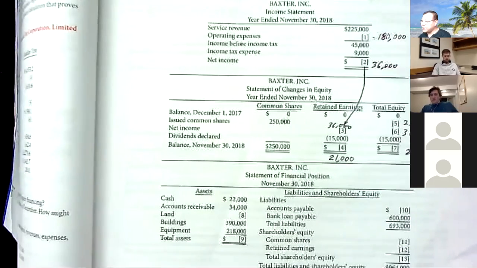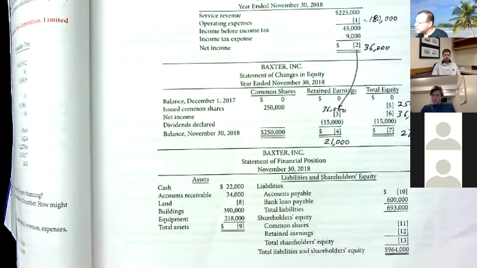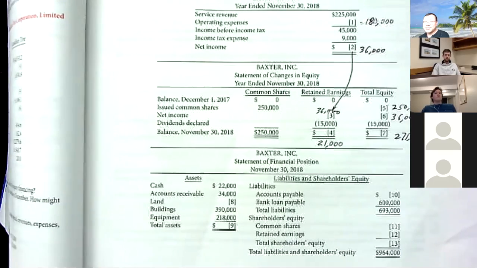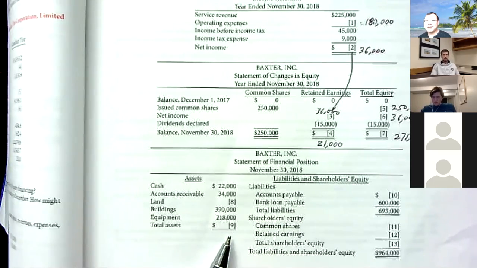Let's take a look at number eight. How can you know number eight? If you want to know number eight, you have to know number nine, right? How can you know number nine? Total assets, by adding liabilities and equity.